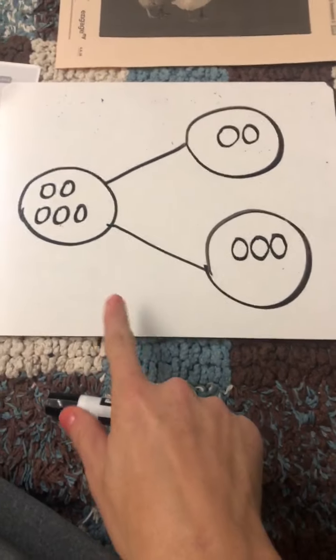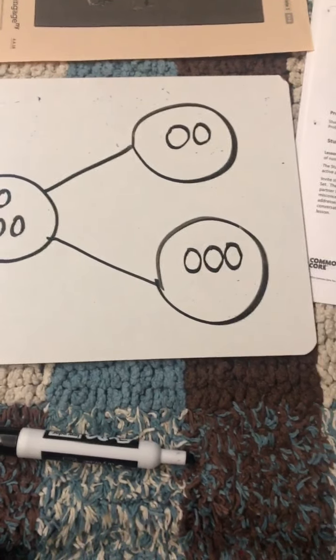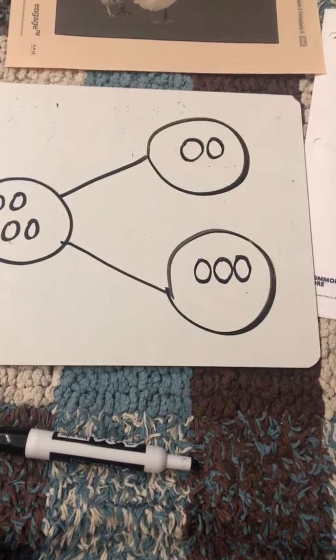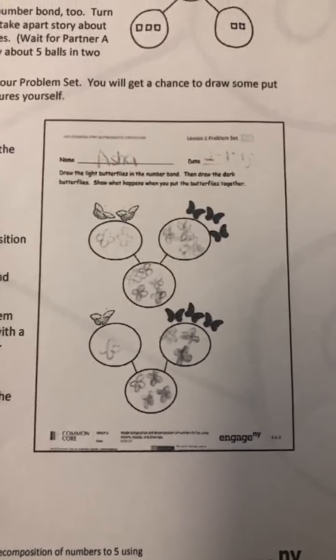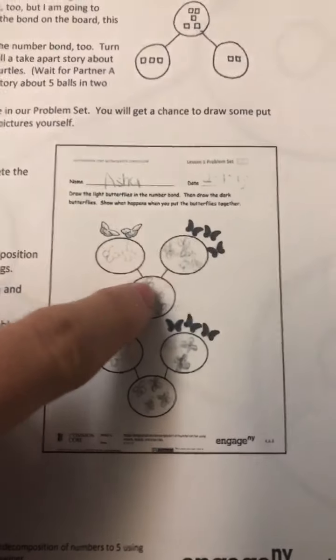You're going to take what we just did on here and practice on the worksheets that I attached. Parents at home, if you cannot print these worksheets out, that is okay. Here is a copy of one, and it's just basically having them draw pictures to match what's in the number bonds.